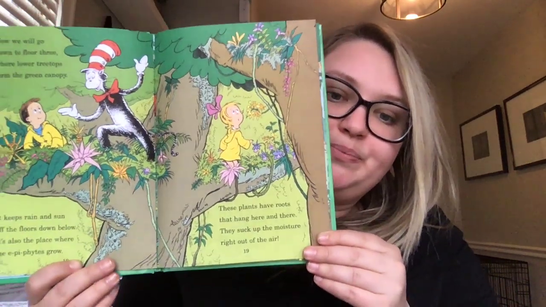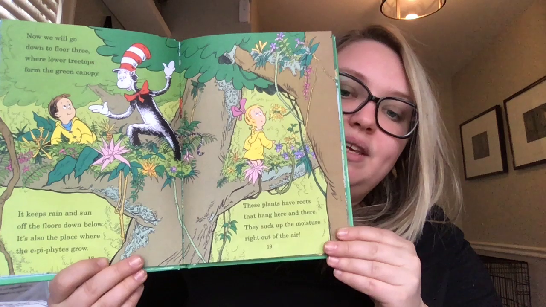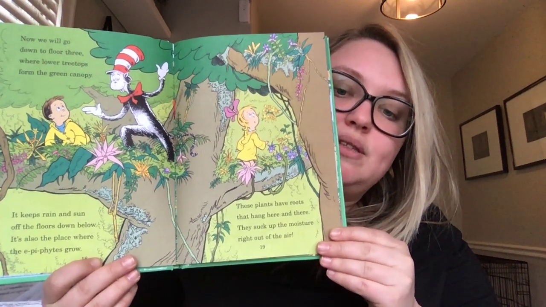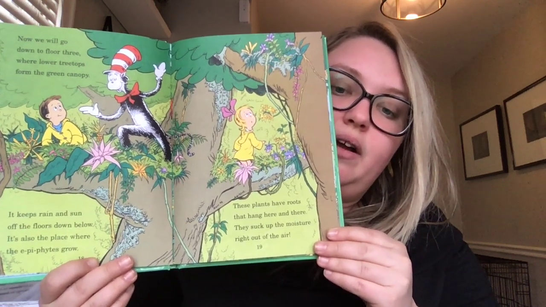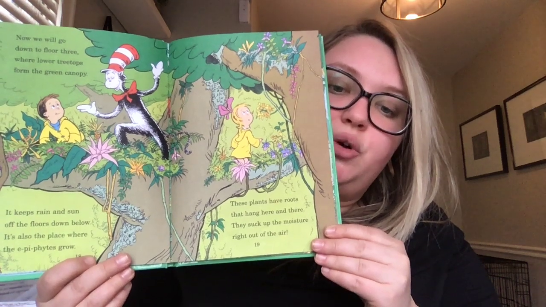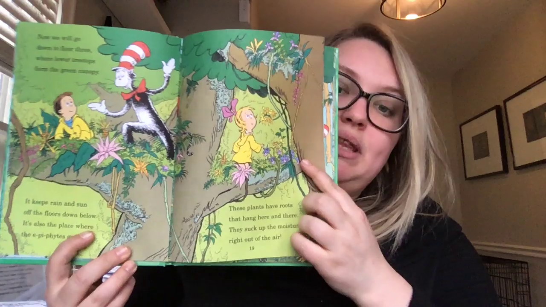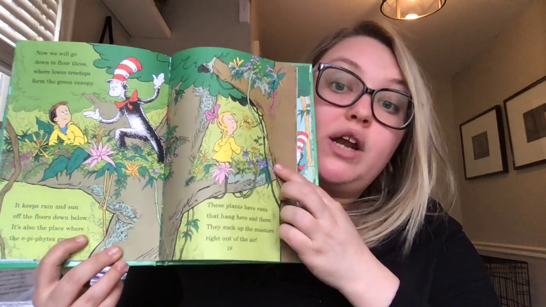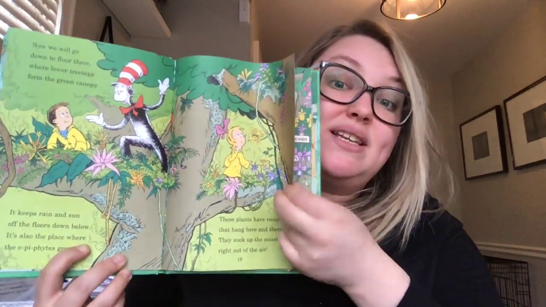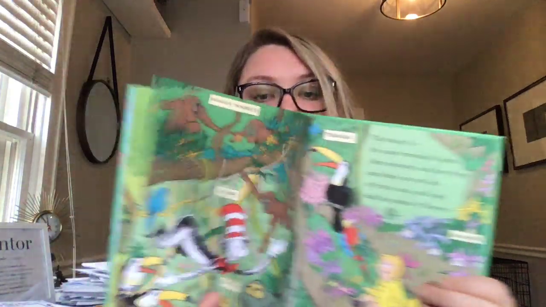Epiphytes grow. These plants have roots that hang here and there. They suck up the moisture right out of the air. So all these plants get their water from the air because it's very humid. Okay.